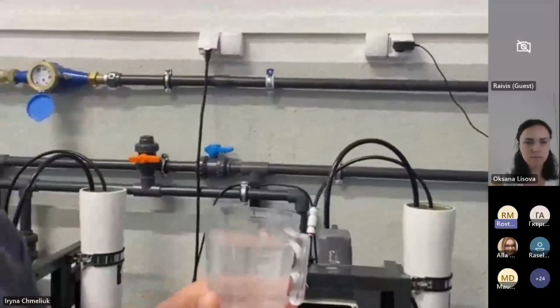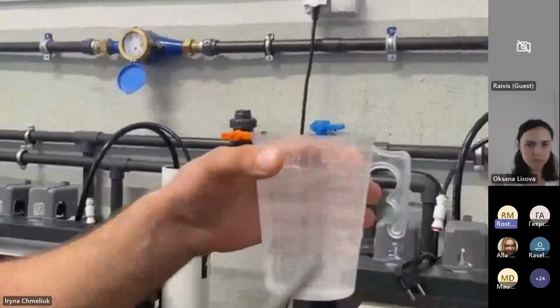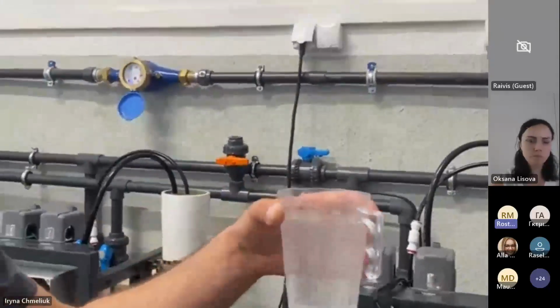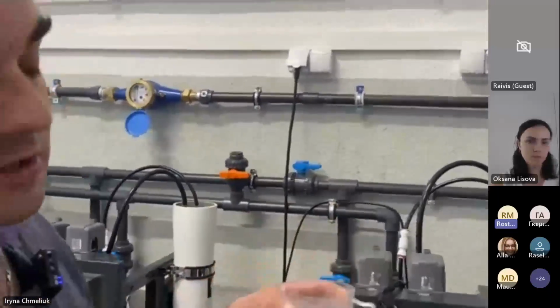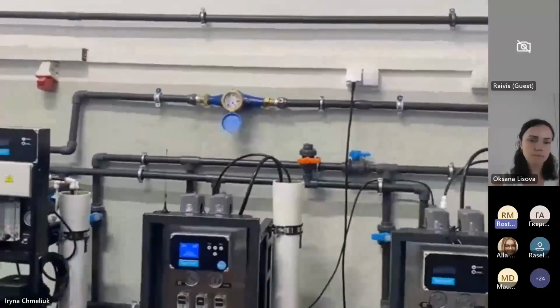Especially if you have the activated carbon before, check that the water is transparent, no dust, no particles from activated carbon. So the water should be clean. And of course, do the test on the hardness and the test on the iron, just to make sure that the RO unit would operate on water with the right quality. So this is what should be done with the pretreatment.